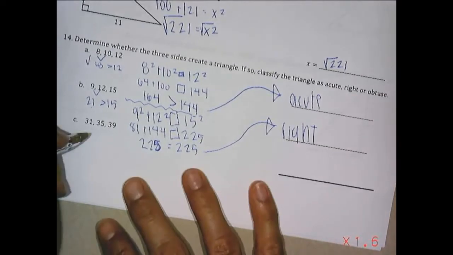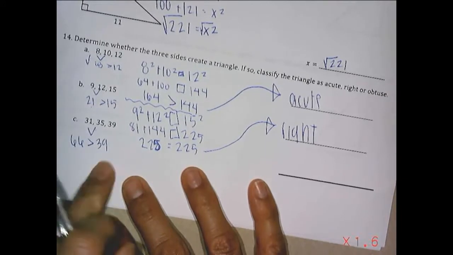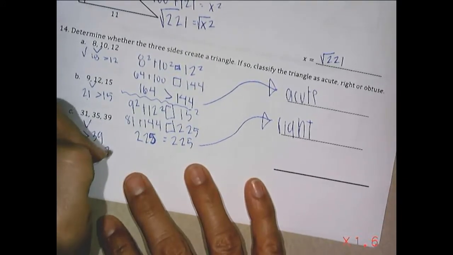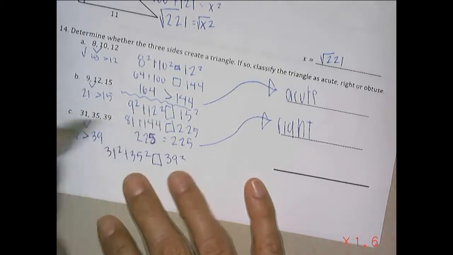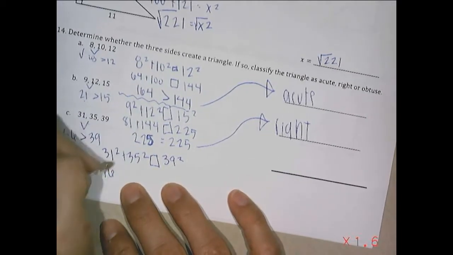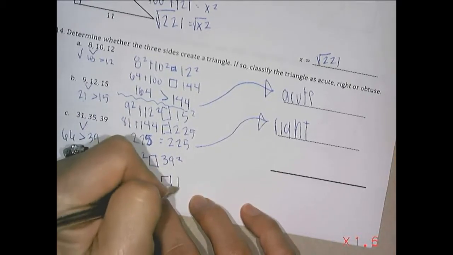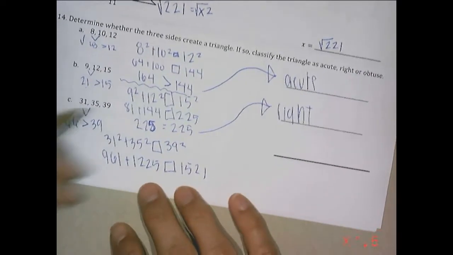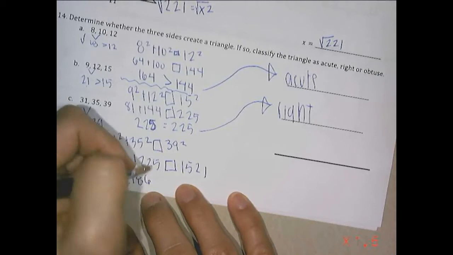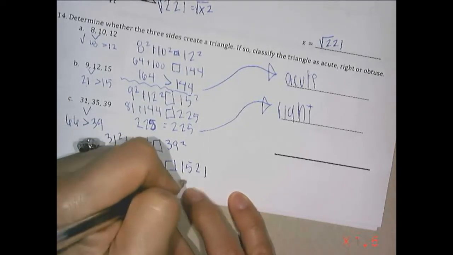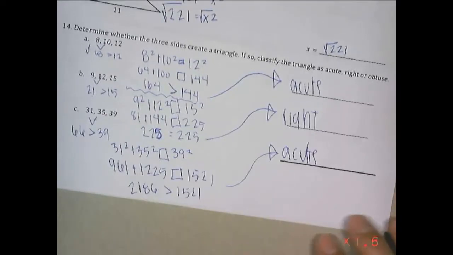And now, let's classify these. Well, these add up to 66, so yes, that is greater than 39. Congratulations, that's a triangle. Now let's see what type. 31 squared plus 35 squared, and compared to 39 squared. Right, 961 plus 1225, and that would be 1521. When we add those up, it's 2,186, and that is going to be greater than 1521. So again, we have another acute triangle.